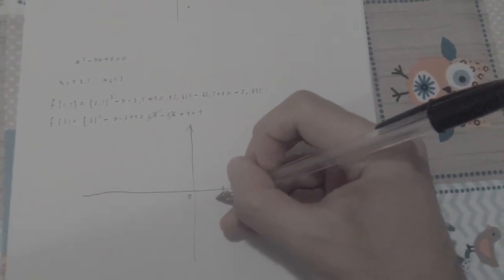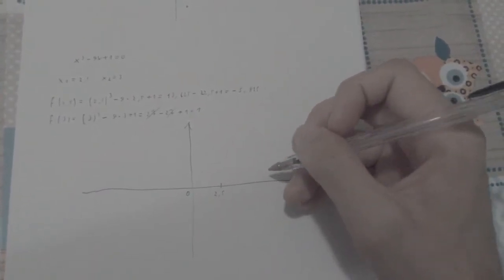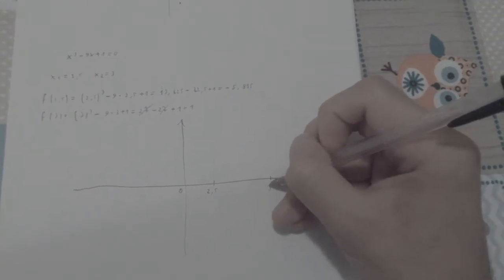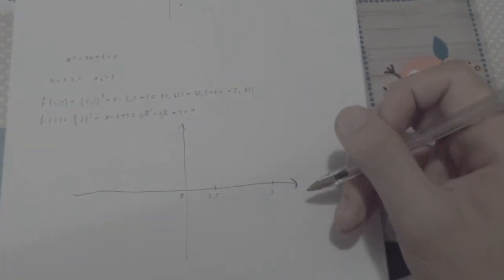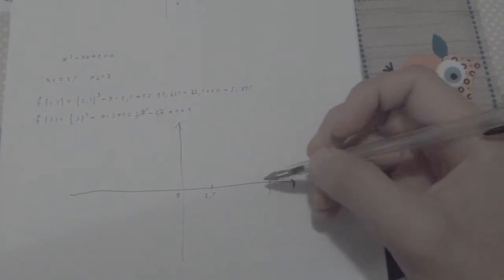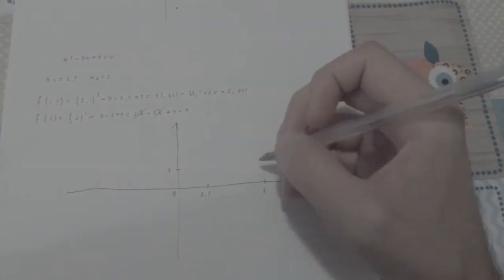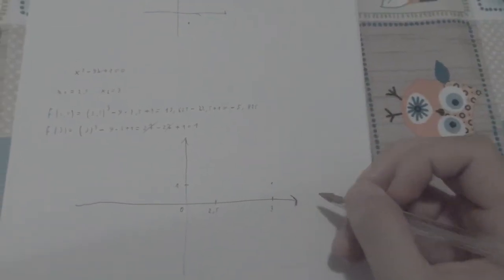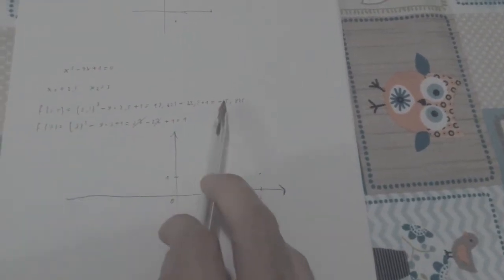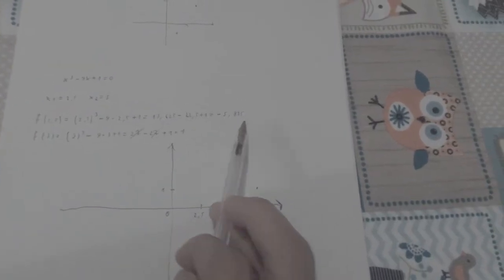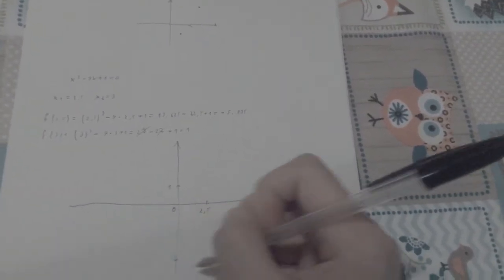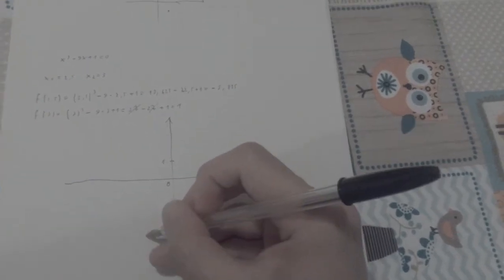This is going to be our 0. This is our starting point, 2.5, and this is the other point, 3, that we have analyzed. The value at 3 is actually going to be 1, so we put it right here, and the value at 2.5 is going to be negative 5.875, so we're going to draw it at the very bottom.